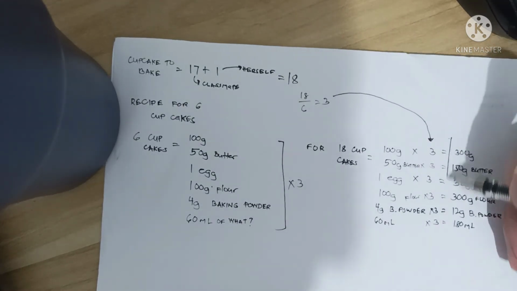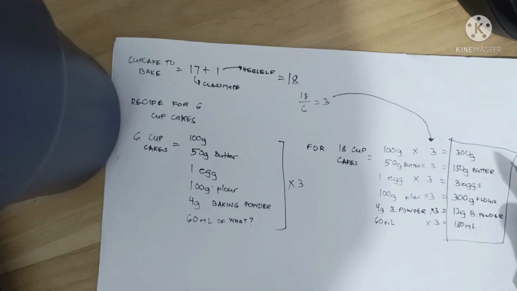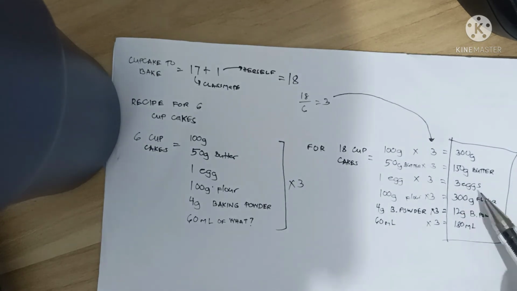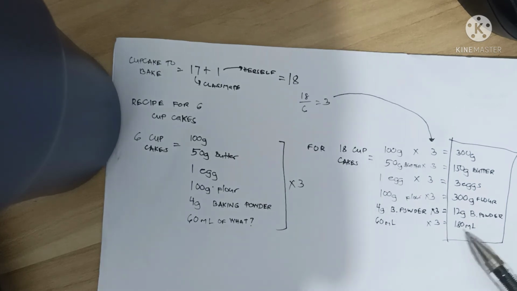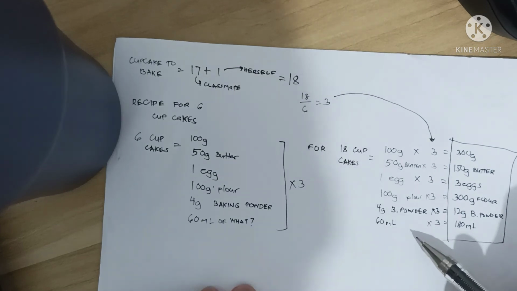So, this will be your final answer. 300 grams of whatever ingredient that is, 150 grams of butter, 3 eggs, 30 grams of flour, 12 grams of baking powder, and 180 ml of whatever ingredient it is, maybe it is water.